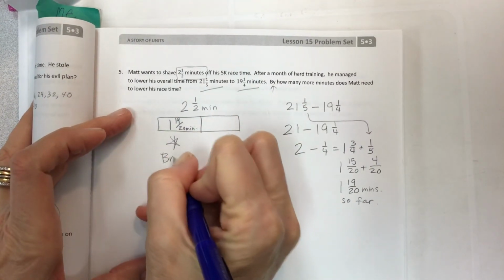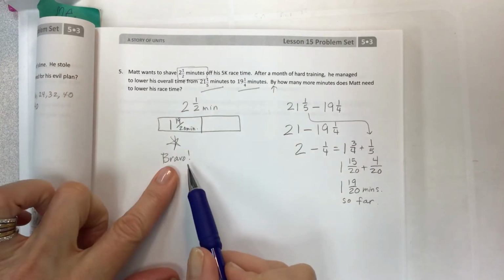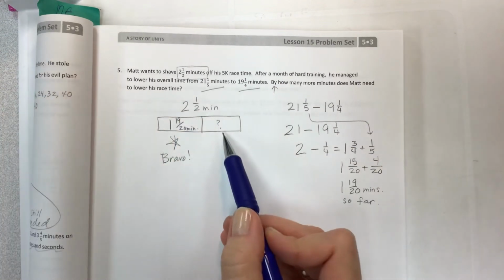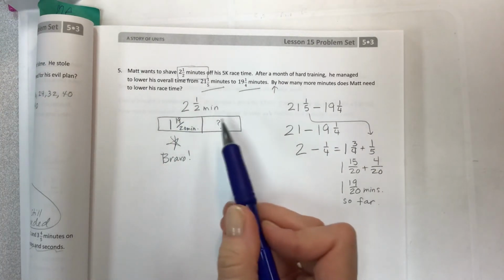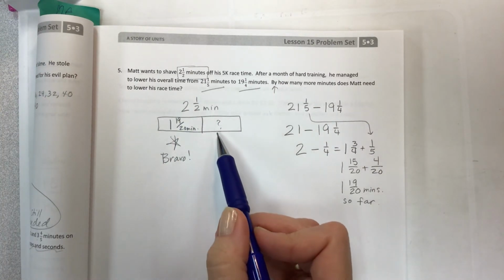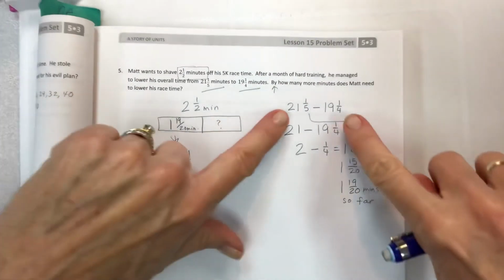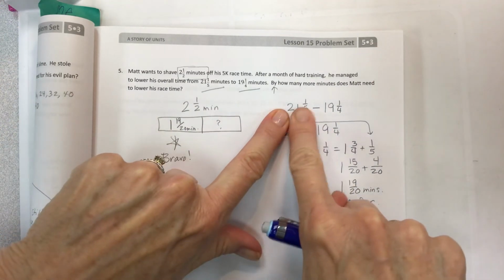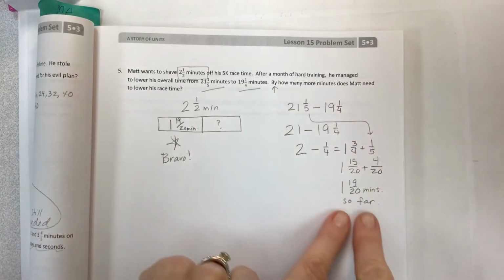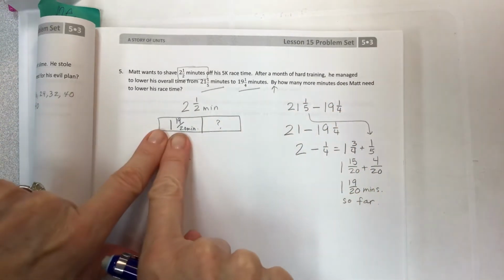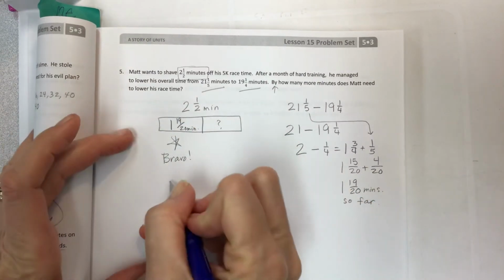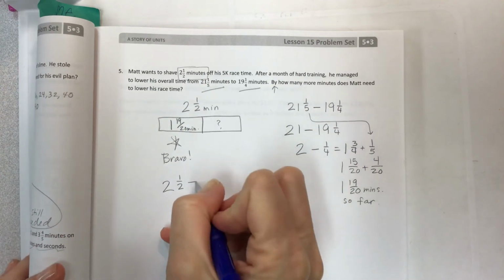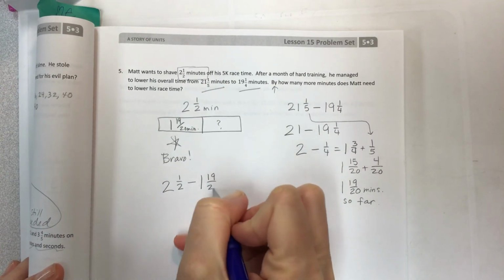Bravo. However, by how many more minutes does he need to lower his race time? That is your question in order to get the final answer. So if you break it into parts, you have your total time minus the new time to get the difference between them, which is what he's taken off so far. Now I need to take the 2.5 and subtract the 1 and 19/20.